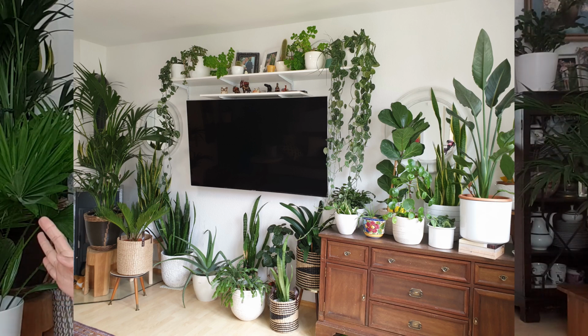So for example, on both sides of my television, I have one tall Kentia palm on one side, and on the other side I have plants like my bird of paradise that are on top of my antique drawers, so they look as tall as my Kentia palm.